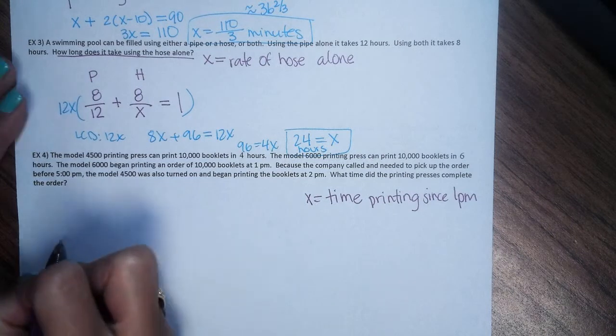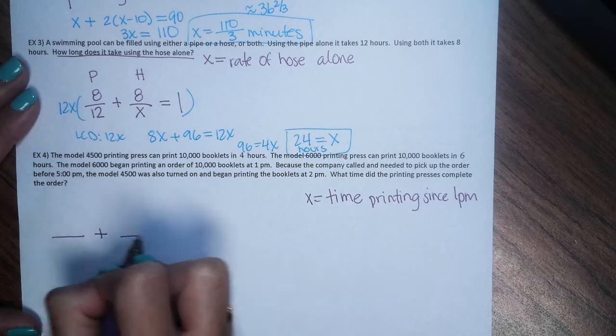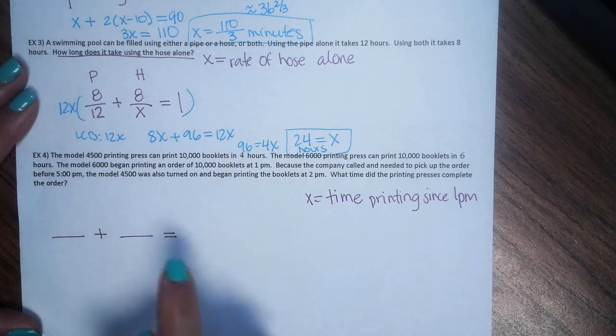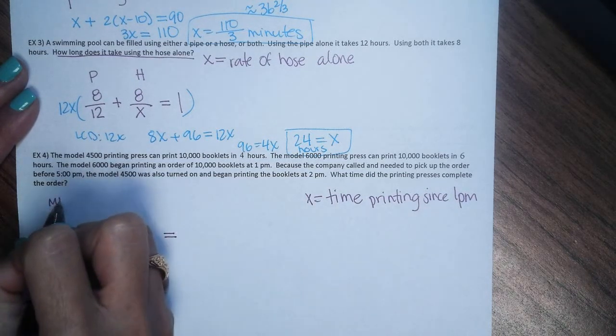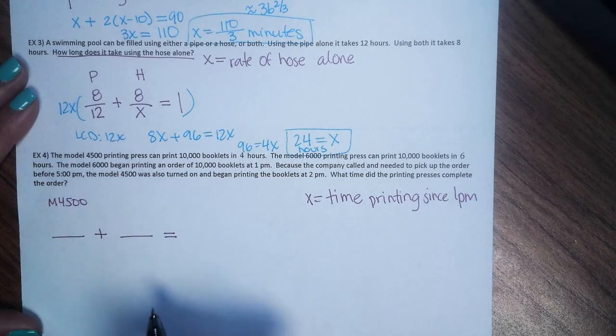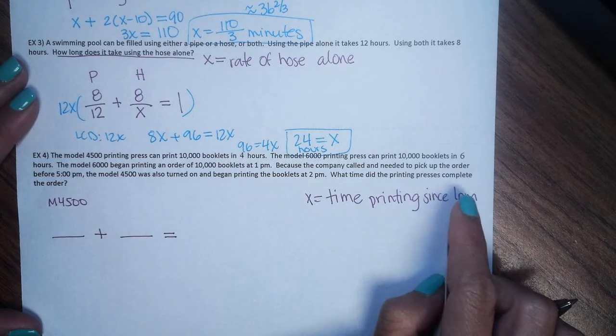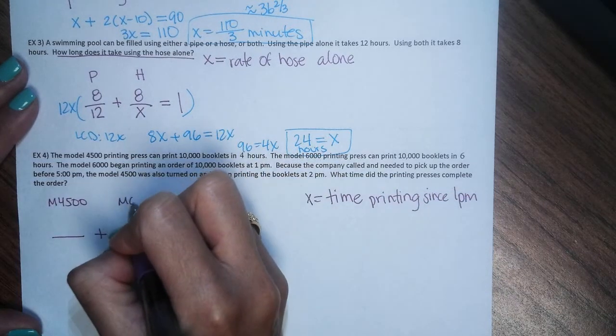So then here's how I'm going to set up the equation. We have 2 machines, the model 4500 and then we have the model 6000.